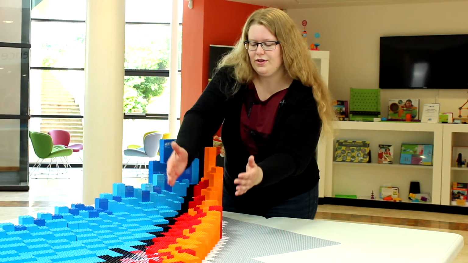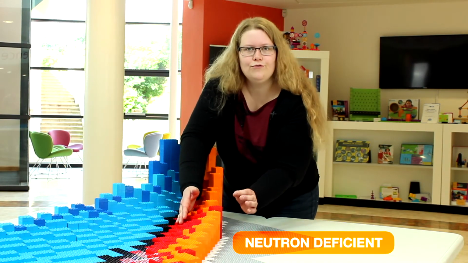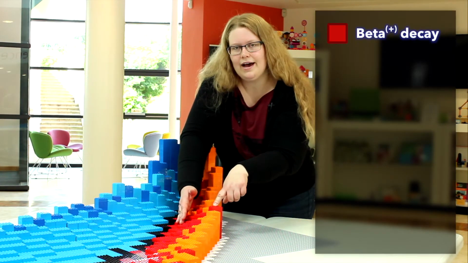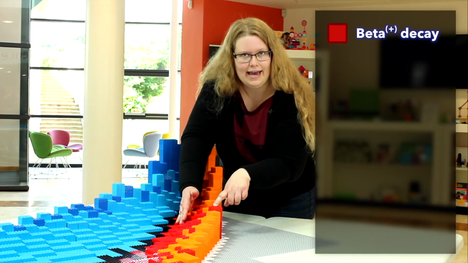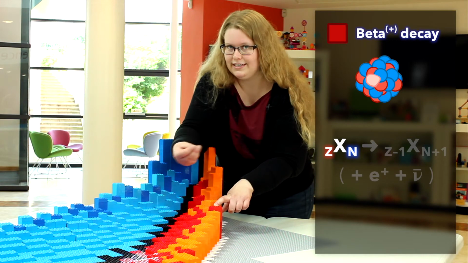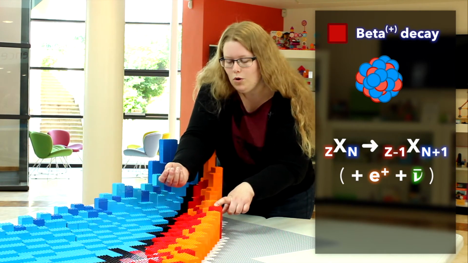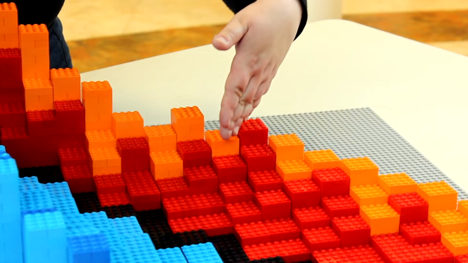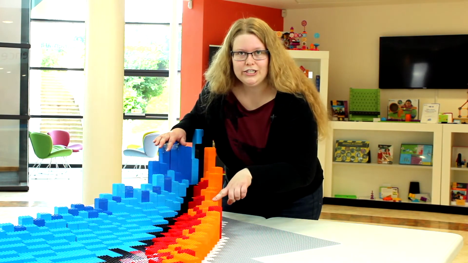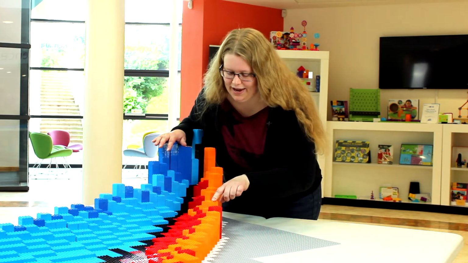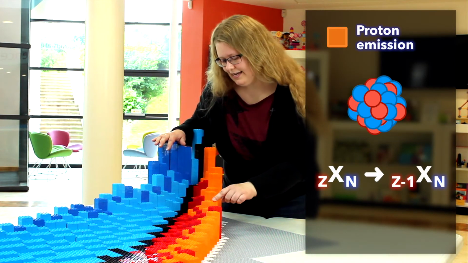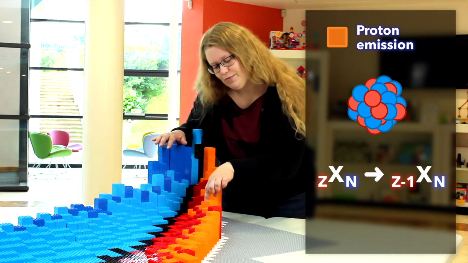Going over to the neutron deficient side, the reversed two processes can occur. The red nuclei make another kind of beta decay, which means that they take one of the excess protons and turn it into a neutron. And this also takes us along the diagonal towards stability. The orange nuclei, they make what we call proton emission, which simply takes us one step down in proton number.